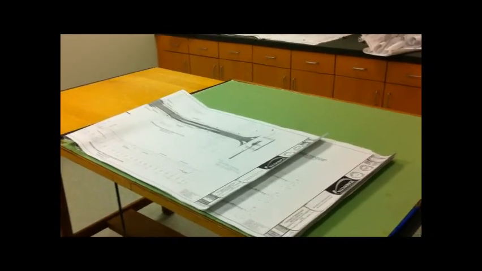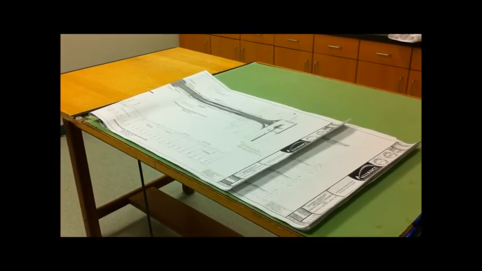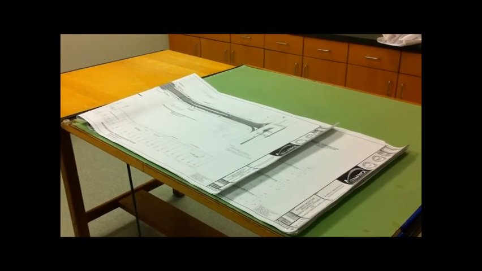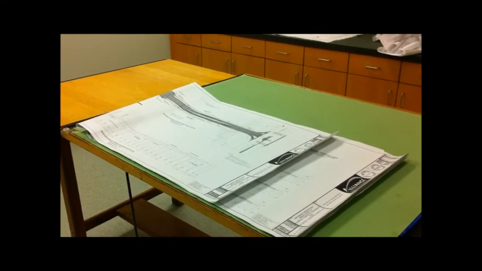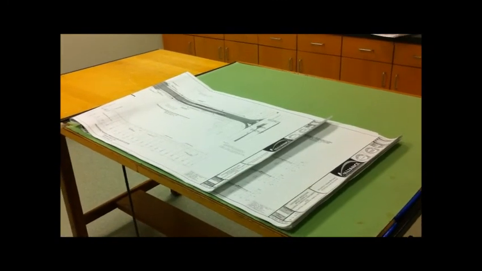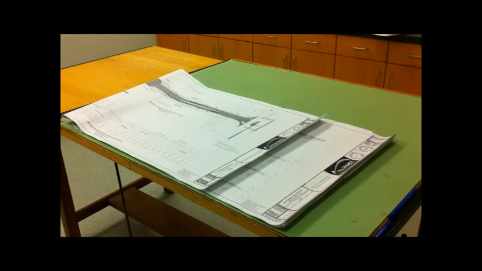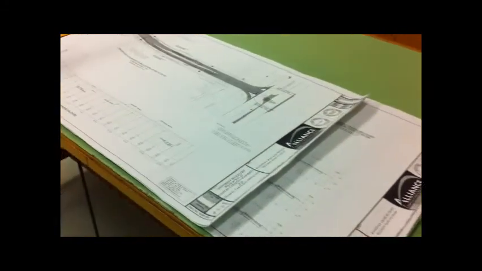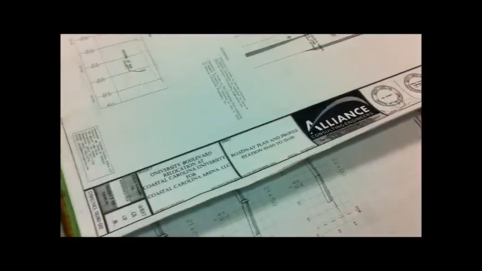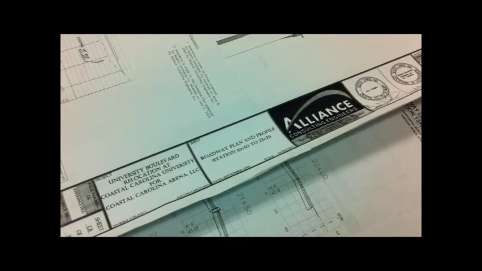Like I said earlier, I was fortunate enough to have access to the set of plans from when they did the realignment of University Boulevard several years ago. And from these plans, I was going to show you how to read the cross-section views. The first thing I'm looking at is the roadway plan and profile view page.